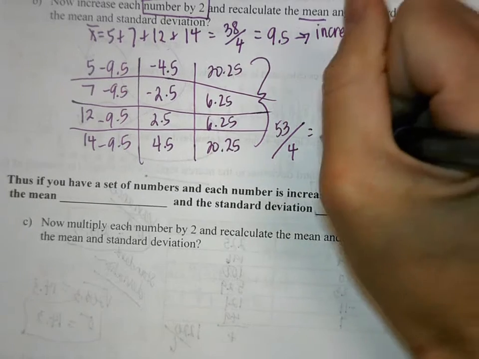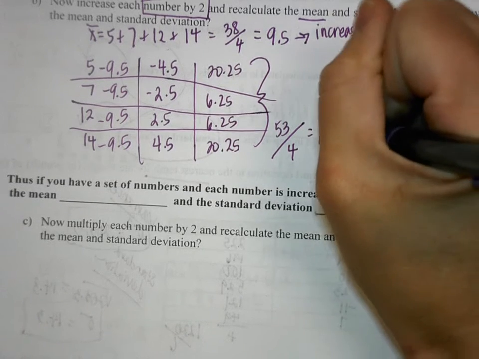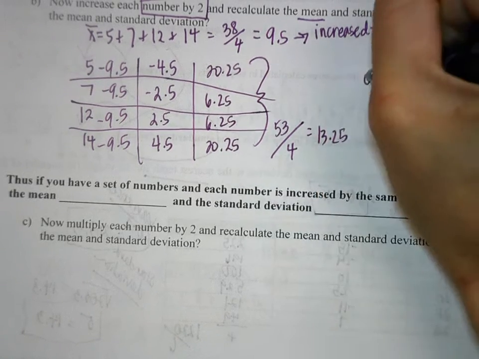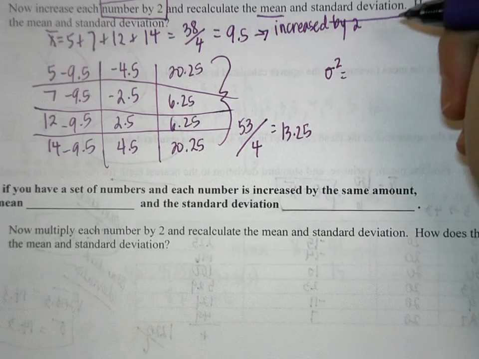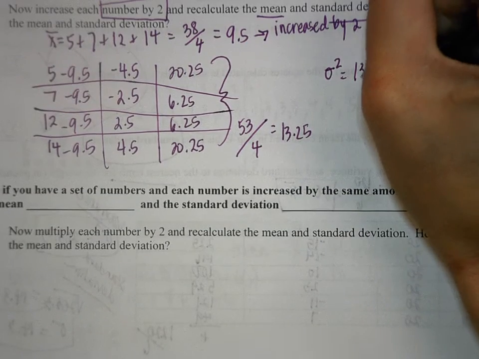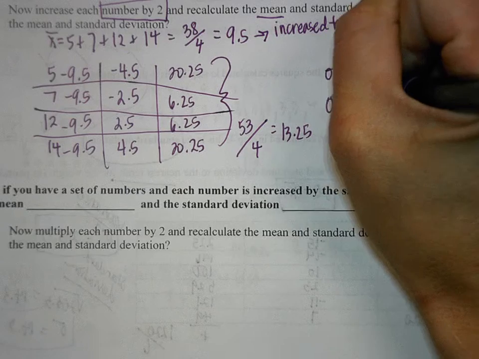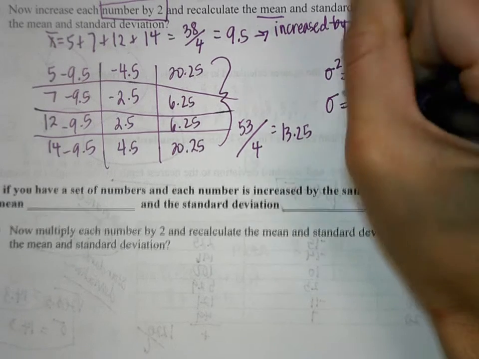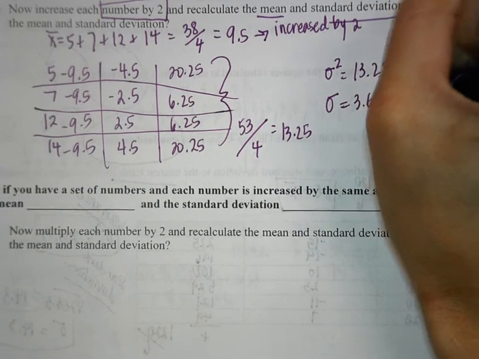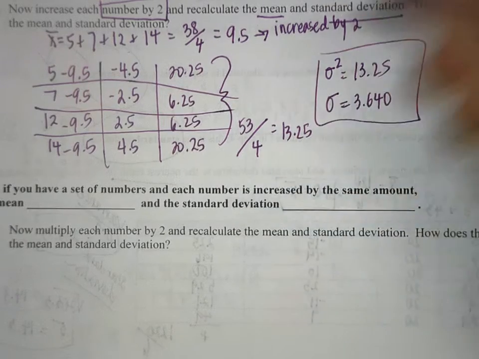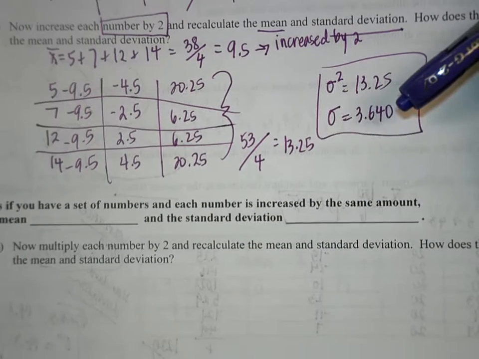Very good, 13.25. So that means that for my variance, it is 13.25. My standard deviation is going to be what? 3.640. Okay, so thus, let's look right here.